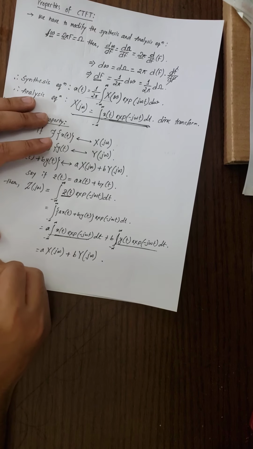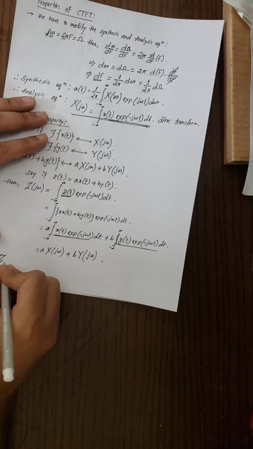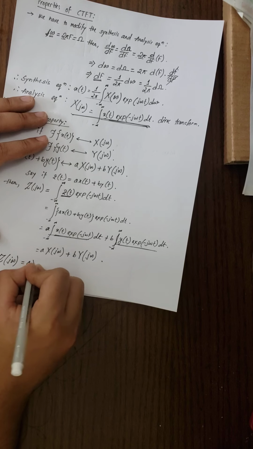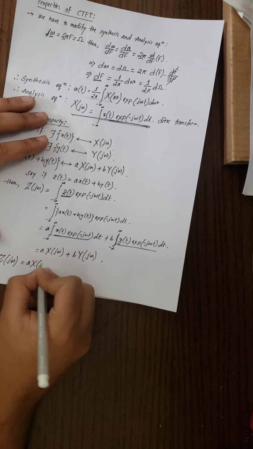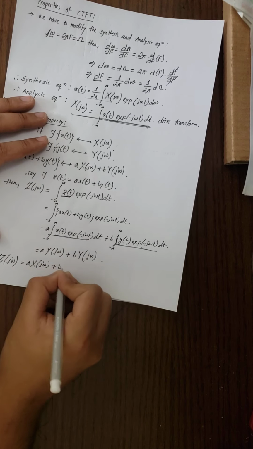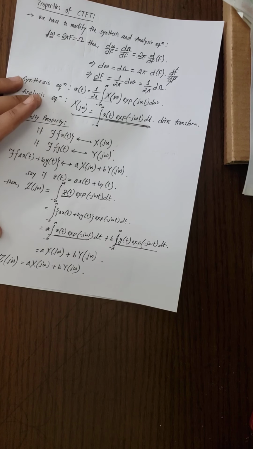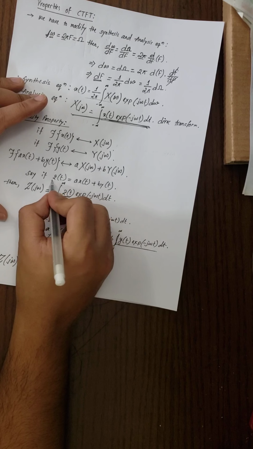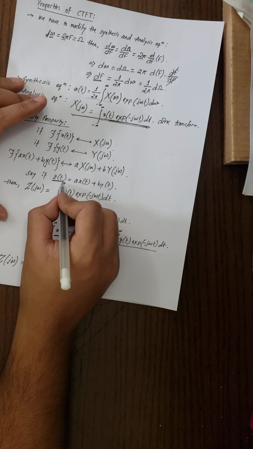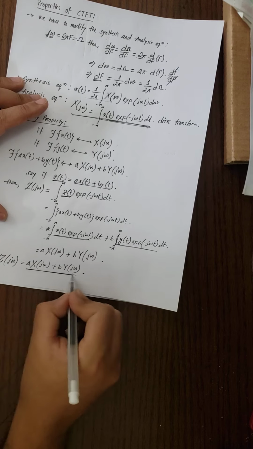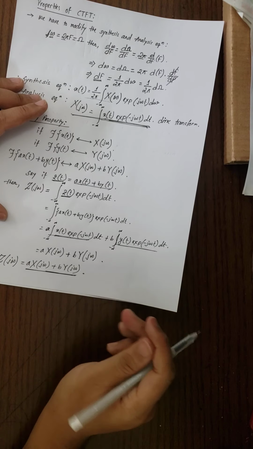So hence the Fourier transform z of j omega becomes a x of j omega plus b y of j omega. So what I mean to say is that if we take the Fourier transform of z of t, that is this part, we end up with this transform equation.